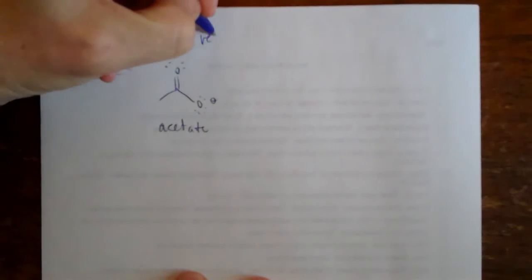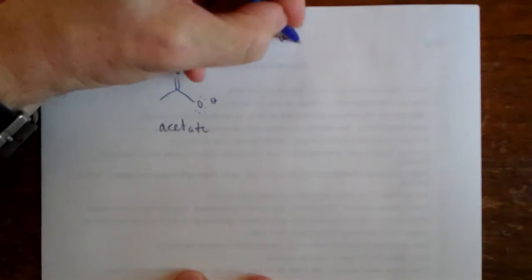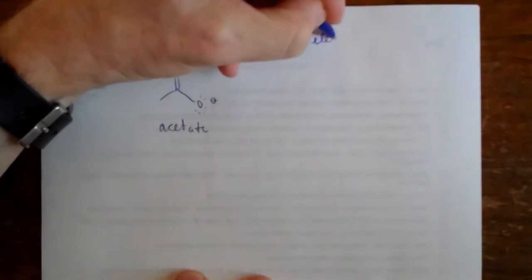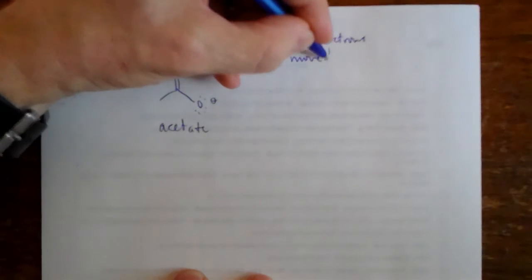That really ought to be an easy one for you. What we have to do when we draw our resonance contributors, you learned in your principles text. You may want to go back and review resonance in your principles text or your Gen Chem text. We've got to make sure that with resonance, only electrons move.